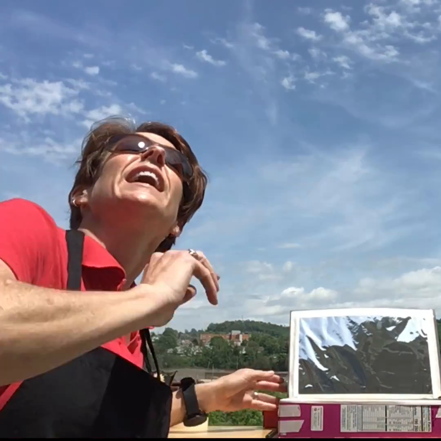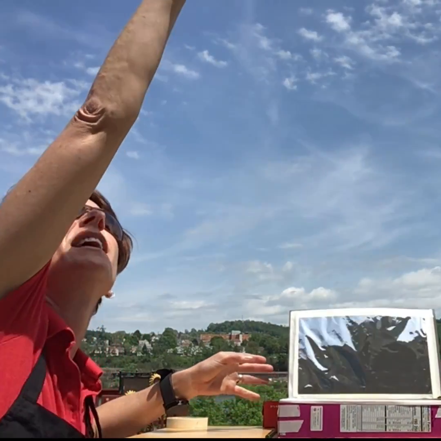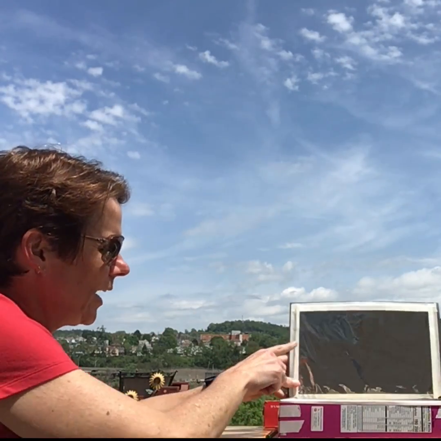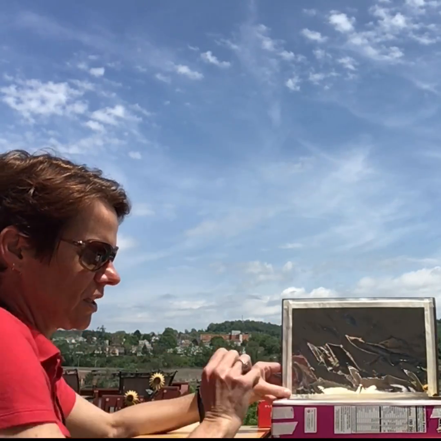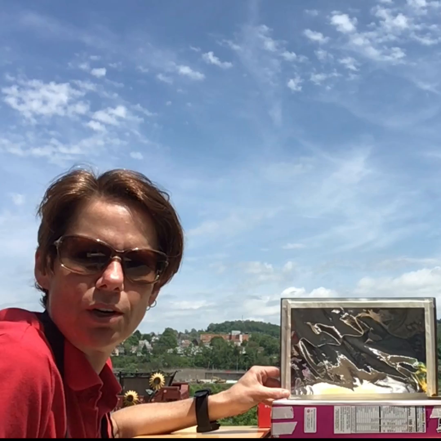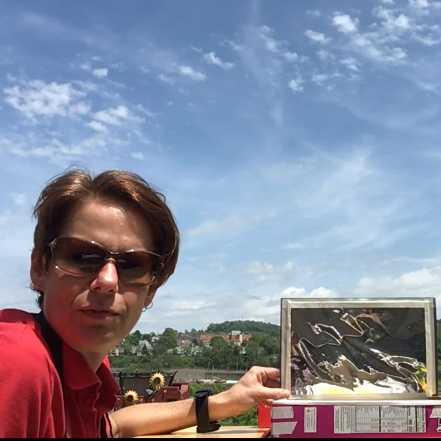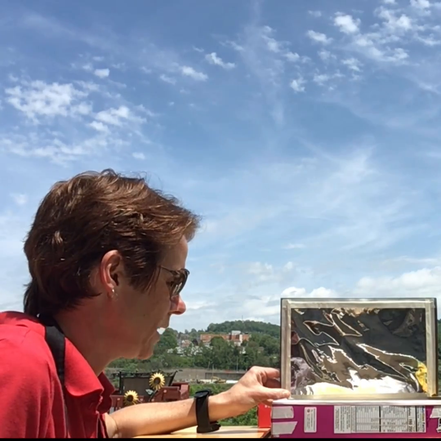Now you want to look at the angle of the sun, and my sun's just kind of right above me. And when you see the reflection down in your box on your food, then that's where you want it to be.